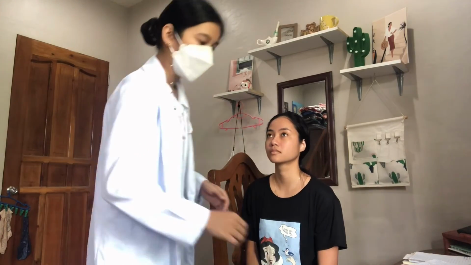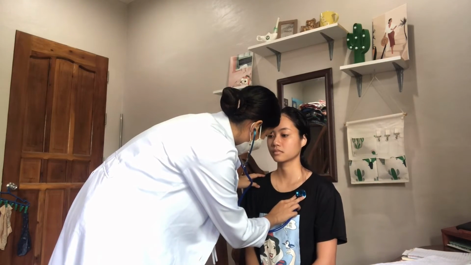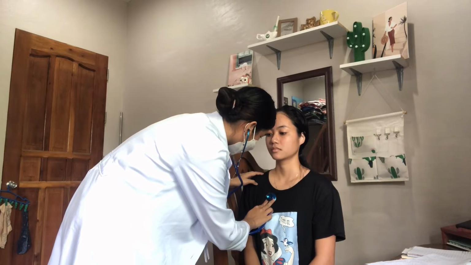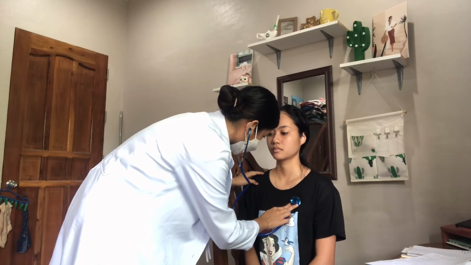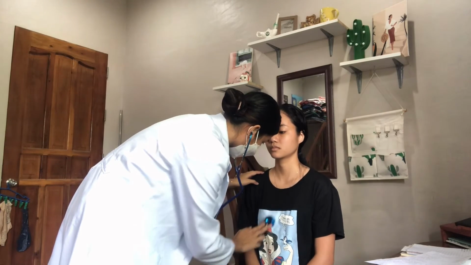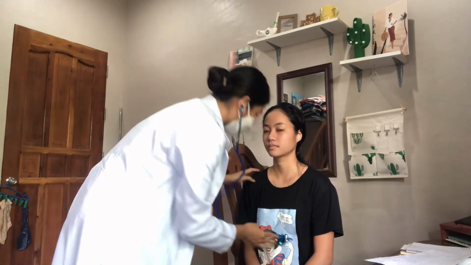Auscultate the anterior thorax for any signs of abnormal breathing pattern. So I'm going to use the stethoscope. Okay, ma'am, please take a deep breath. Another one. Okay, so there is no sign of any abnormalities.